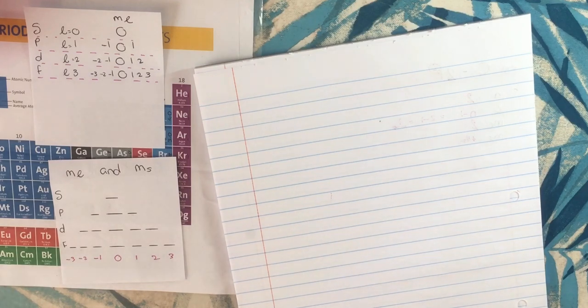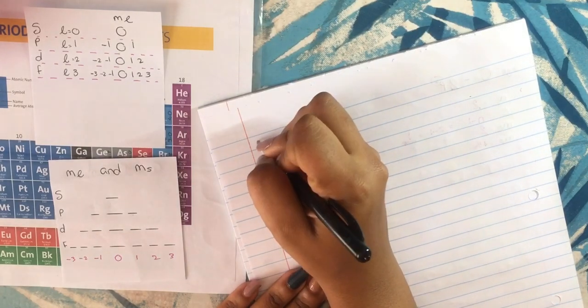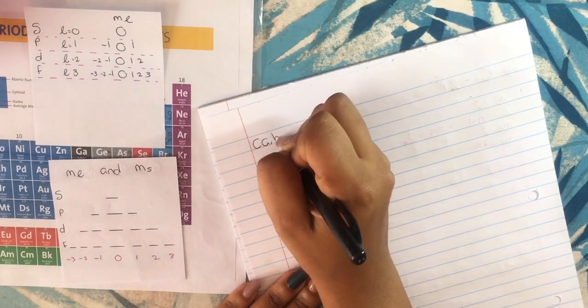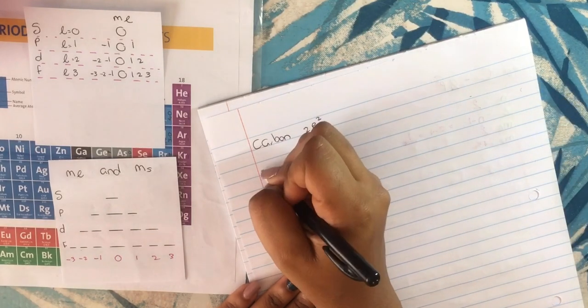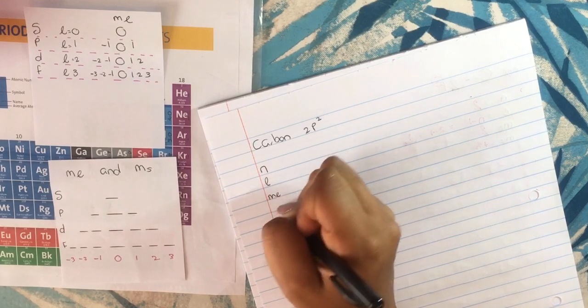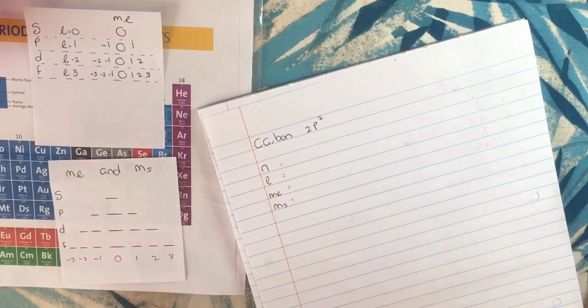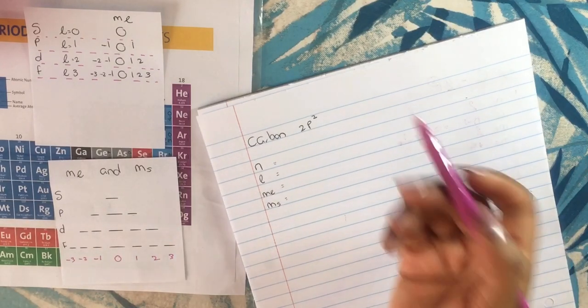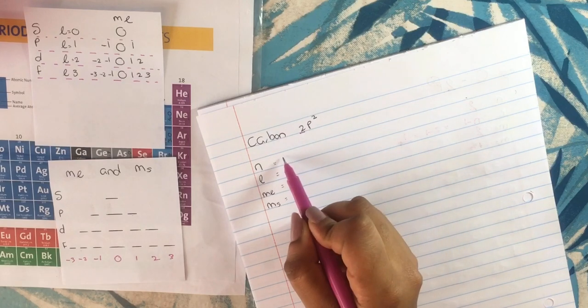Let us jump straight into our first example. We'll use the valence electrons for carbon, 2p2. So we determine n, l, ml, and ms. The 2 in front of the letter is our n.